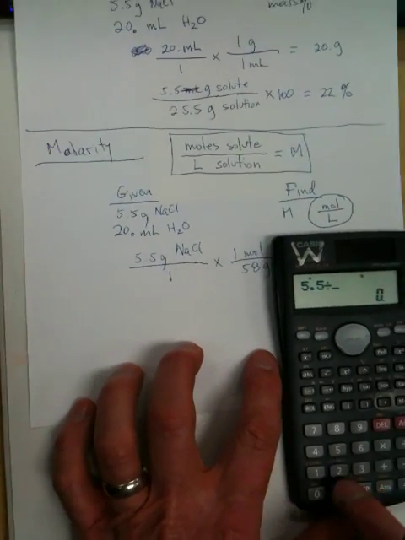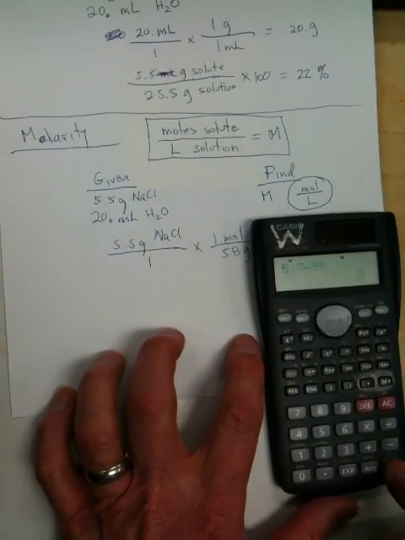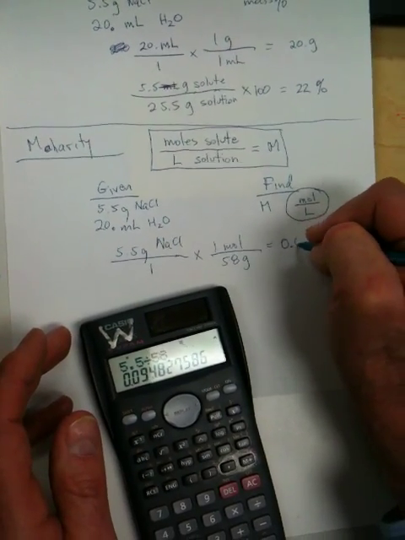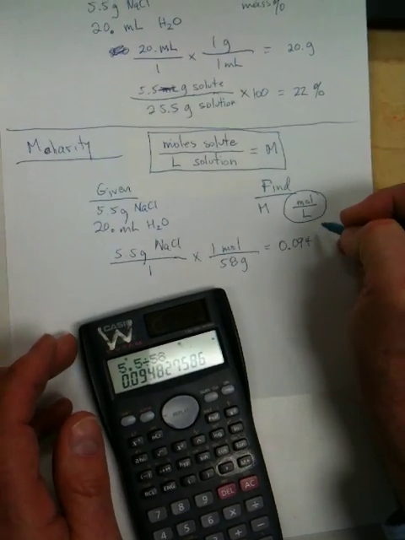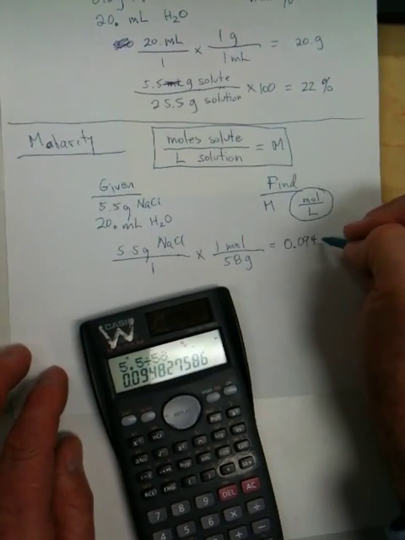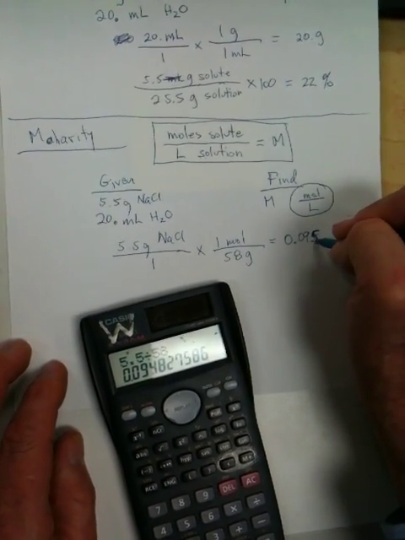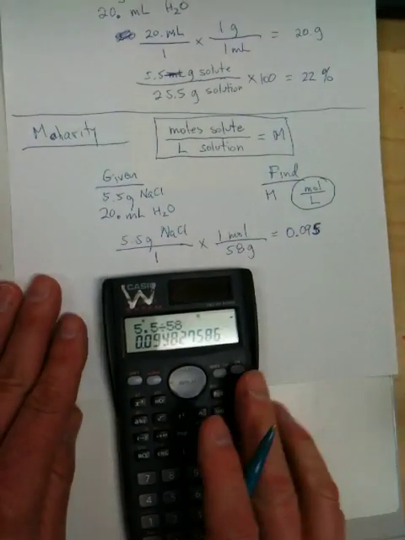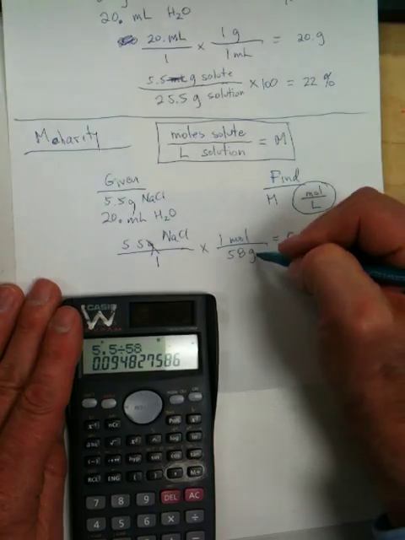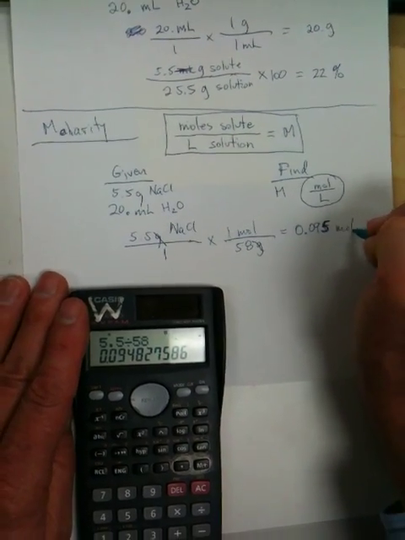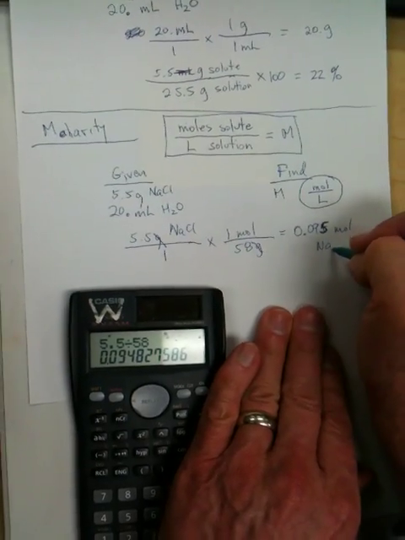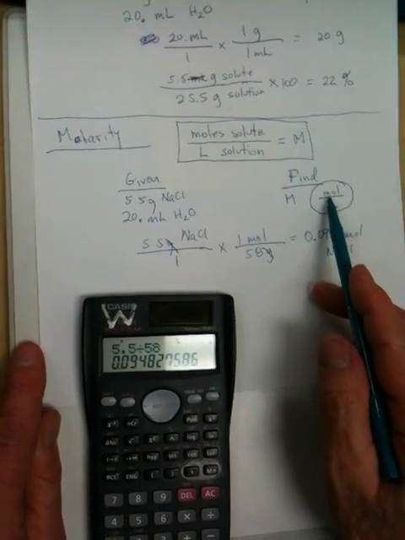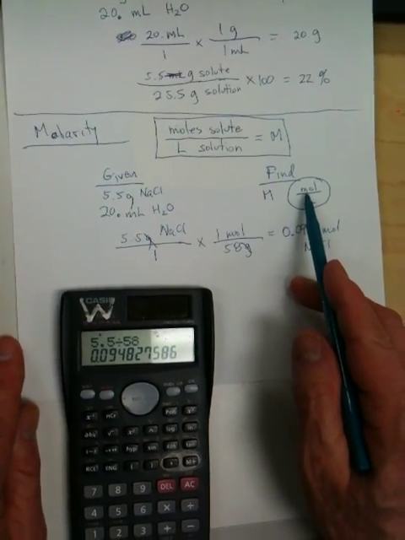Great. Now we're ready to get this into moles, and we got 5.5 divided by 58, and that's going to give us 0.094, 2 sig figs, so this would be 5, because we round this 8 up to make that 5. And what is this? What's the unit of measure? Moles, yes. So that's the moles of our sodium chloride. Look, that's the top of molarity, and that's what we're supposed to find. We're partway there, aren't we?